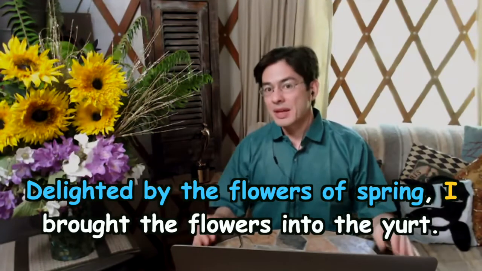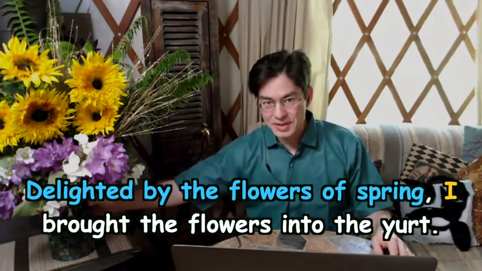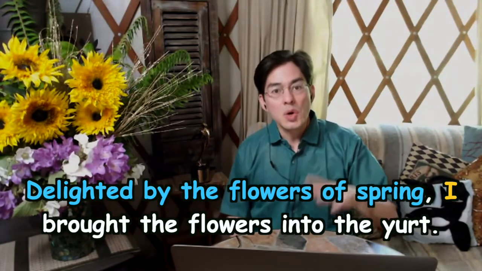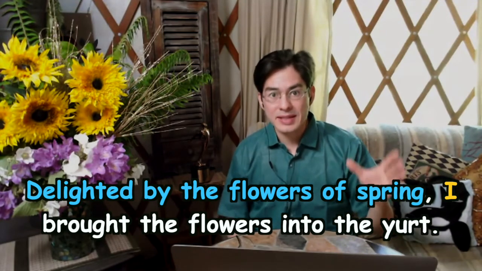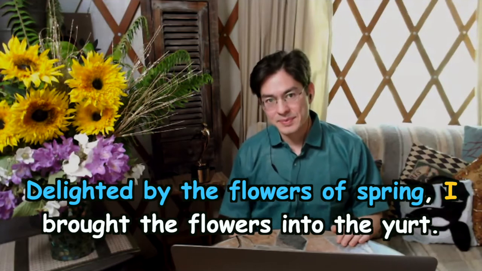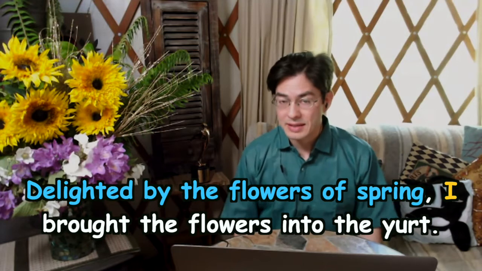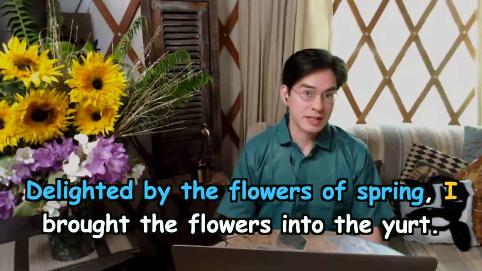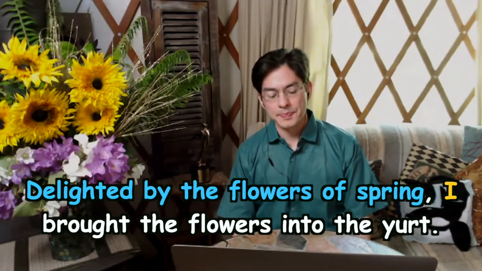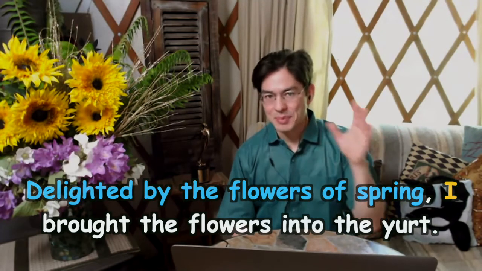Similarly, the example I gave earlier, delighted by the flowers of spring, I brought the flowers into the yurt. Here, it's clear who was delighted because I put the pronoun I in the sentence right after the phrase. And so I often advise students who are learning how to write more complicated sentences using modifiers and participles and participial phrases, if you like that terminology, to always keep them clearly connected to what they are describing.